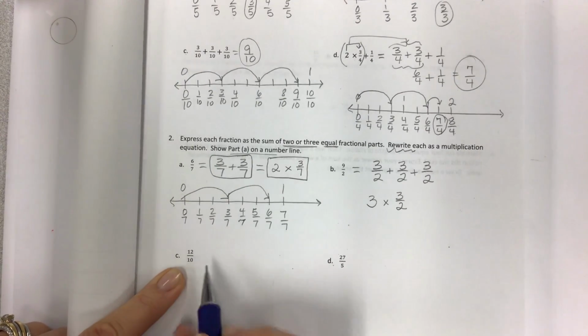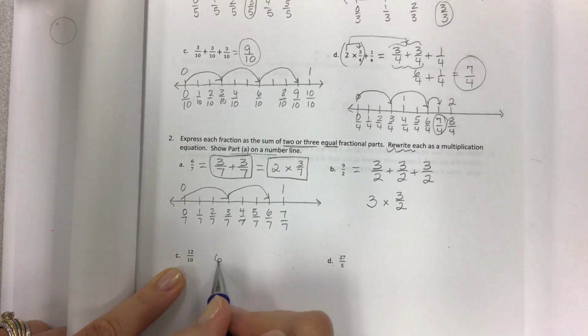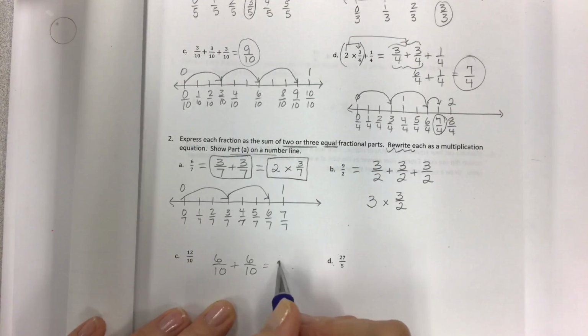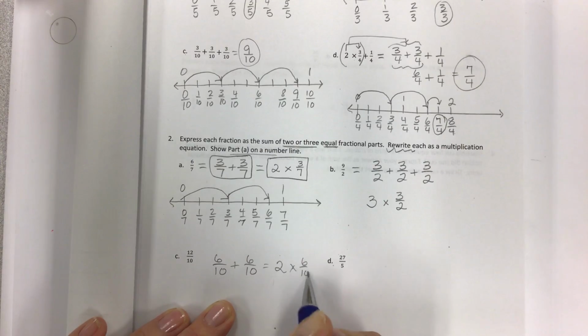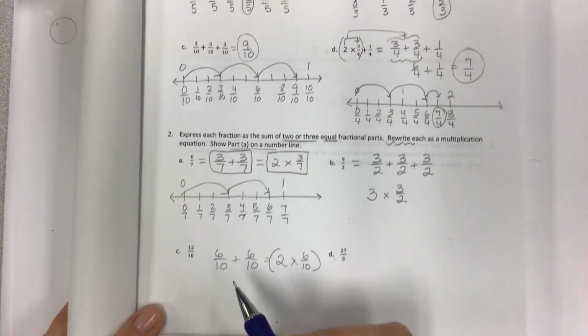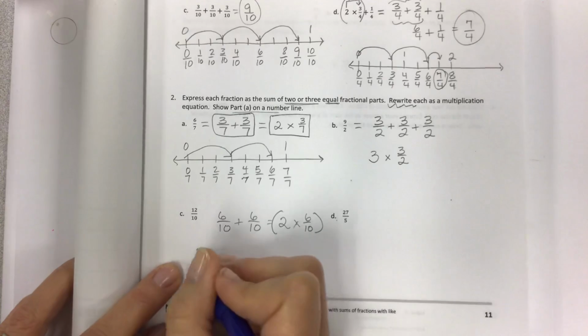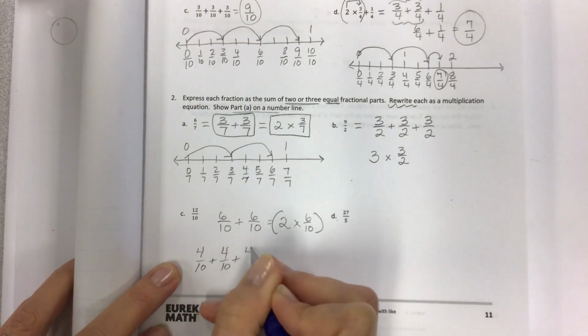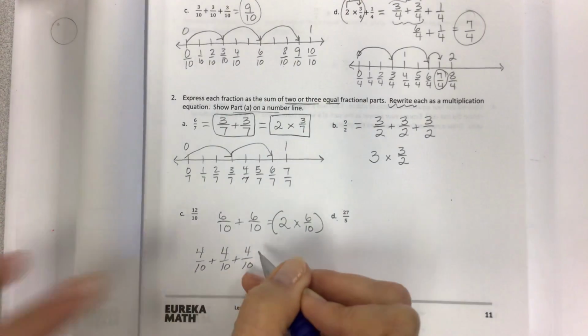Next, I have an even number, which means I can have 6/10 plus 6/10, or 2 times 6/10. But I have other students who have said, but you can do 4/10 and 4/10 and 4/10. And that is also true.